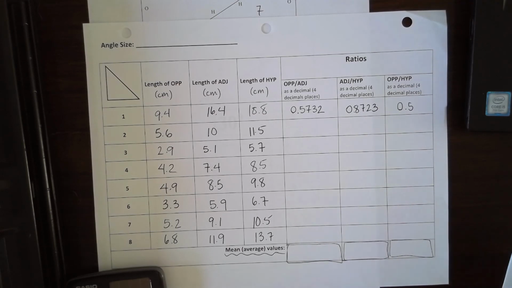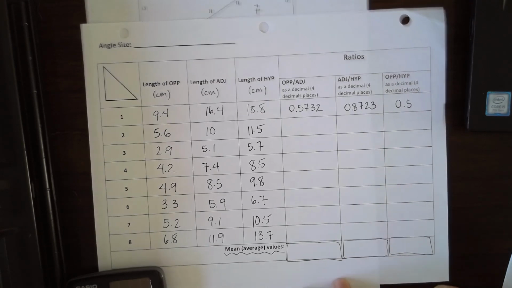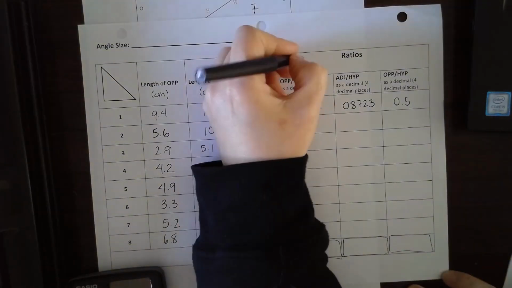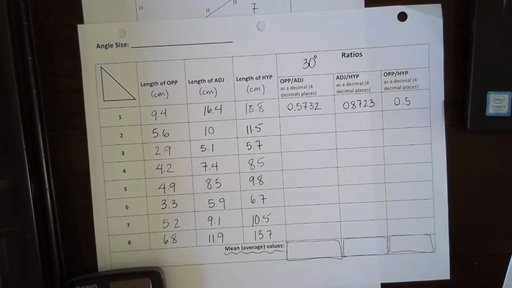Okay, so at that point, I want you to fill this in, and then send me a message in your private channel that tells me what you notice. What did you notice? This is a really obvious, really quick thing to notice, but what did you notice when you did these calculations? And if you can extend that a little bit further, what on earth do you think it has to do with that 30 degrees?